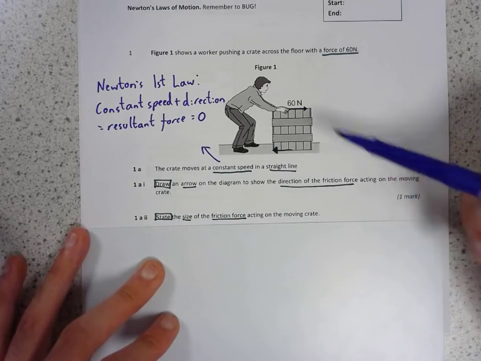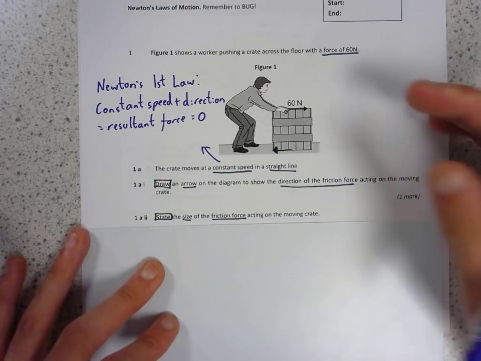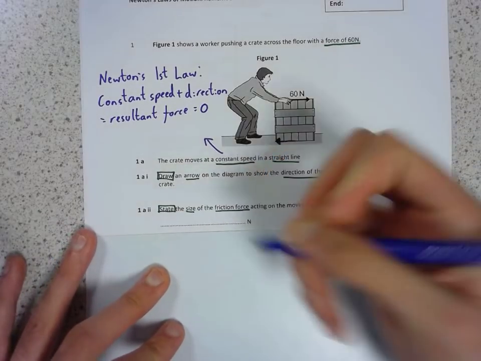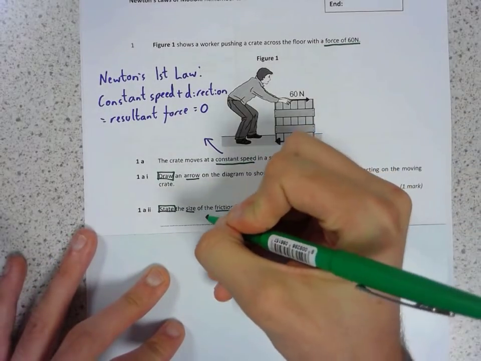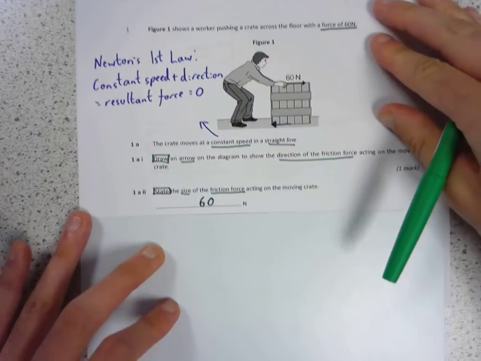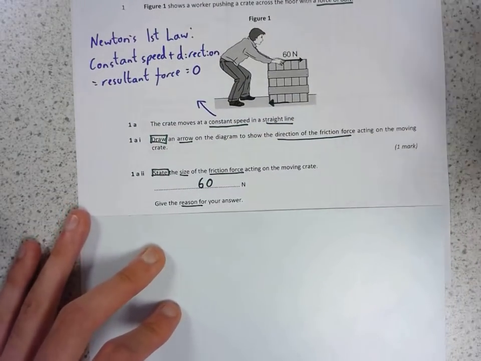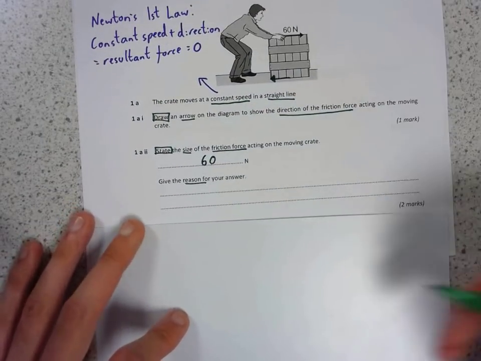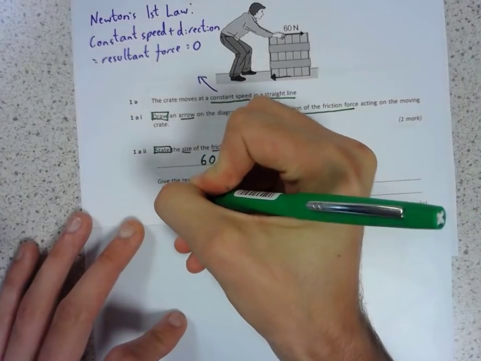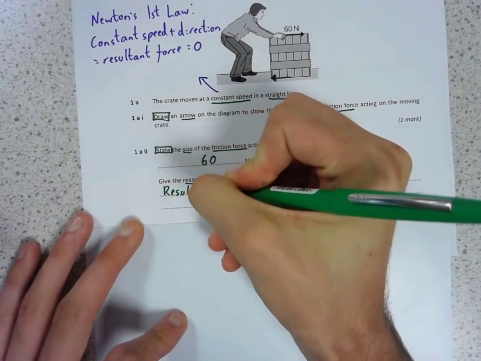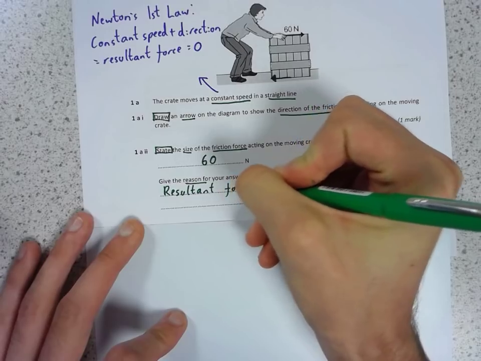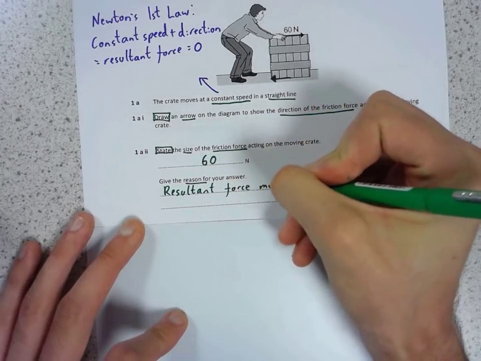If I have 60 newtons going this direction, in the other direction I must also have 60 newtons. 1 mark for that. Give a reason for your answer. The resultant force must be 0.